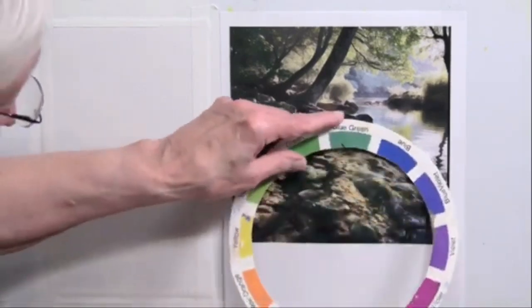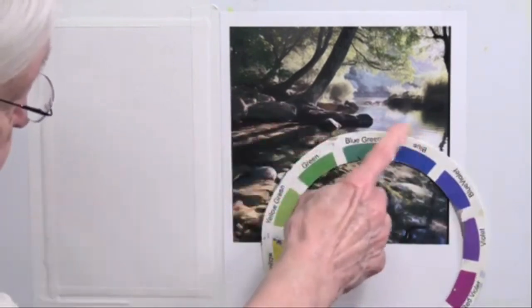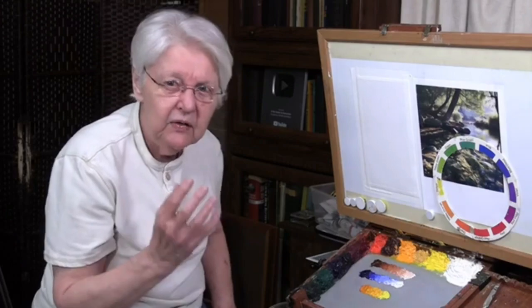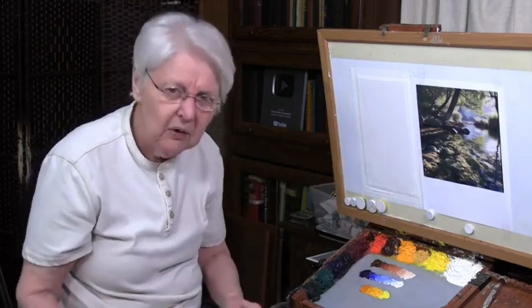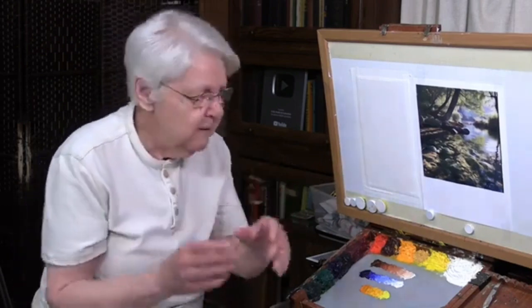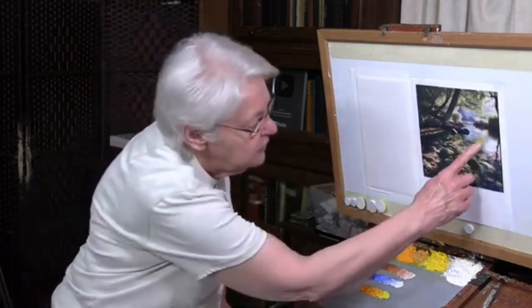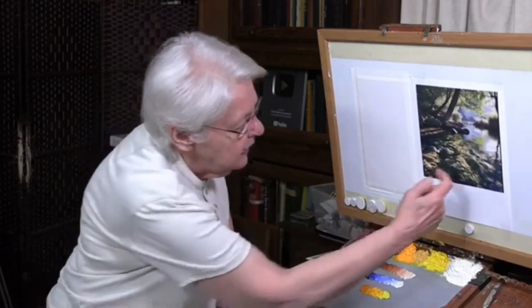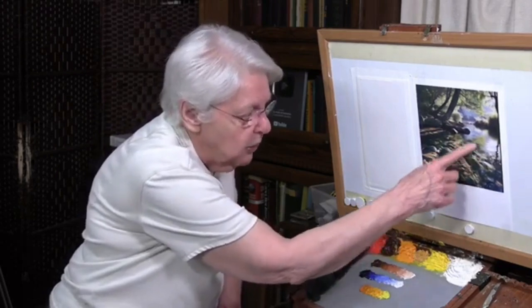So if I rotate the color wheel around that, you can see that we have blues that lean towards blue, and we have blues that lean a little bit towards green, very desaturated. So we have information there that we can use. So we've talked about color, we talked about value, and let's talk about edges or shapes. These shapes are very diffuse. That means you would blend to make those shapes. And as the shapes get closer to us in this area where there's not so much moving water, the shapes are clearer, but the edges are still soft where it's underwater.